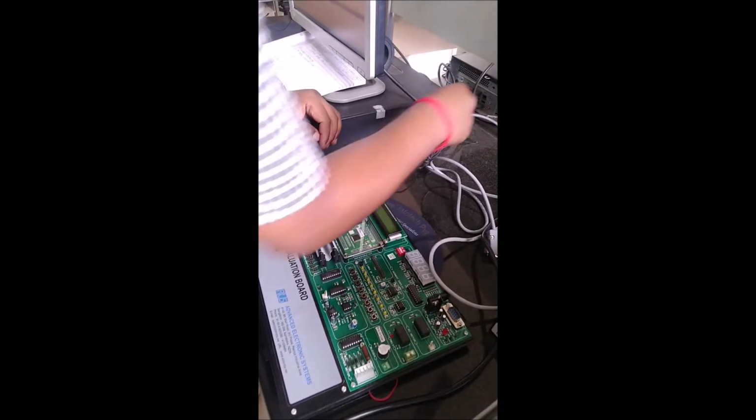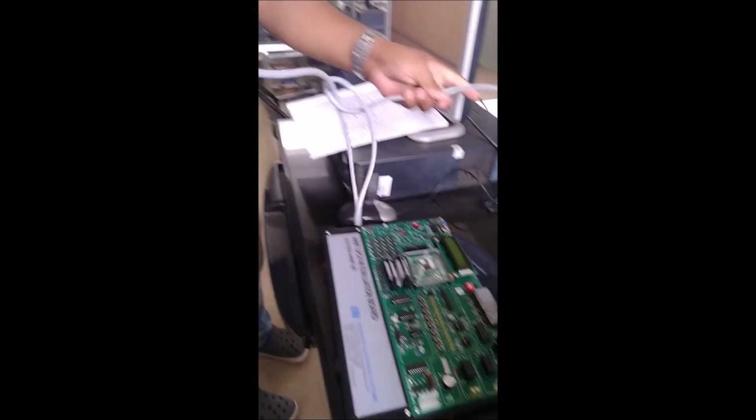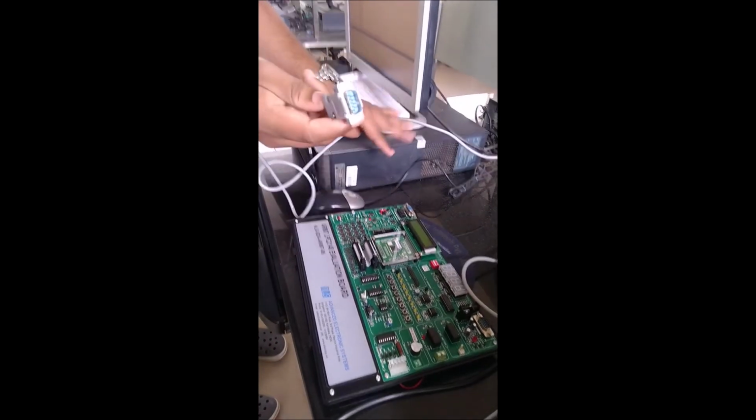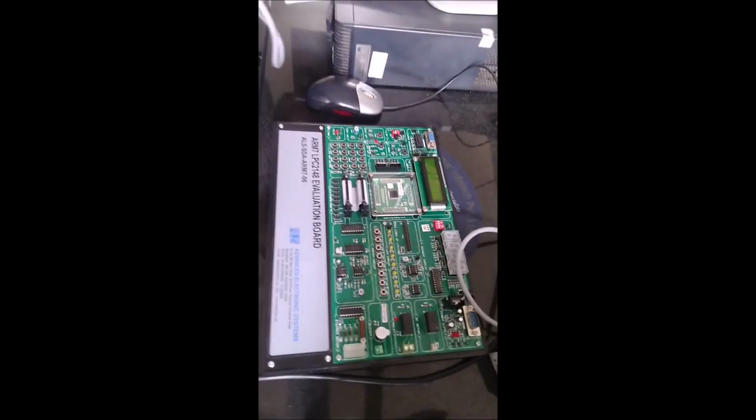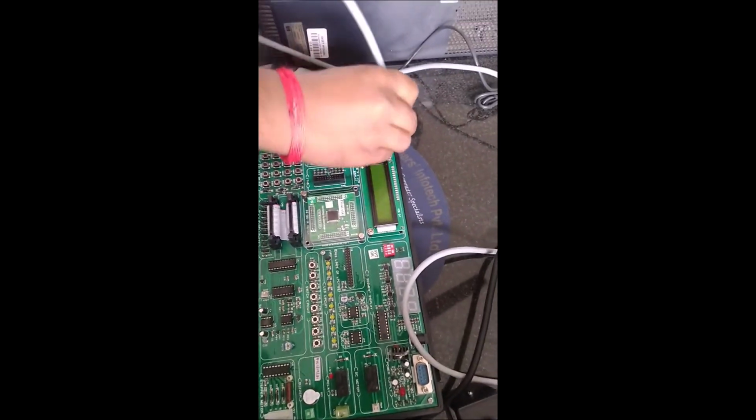Before connecting the DC motor, first we need to connect this microcontroller to the system. This is the cable. In this cable, one end should be connected to the microcontroller and the other end should be connected to the back side of the CPU. Like this I will be connecting one end to the microcontroller.